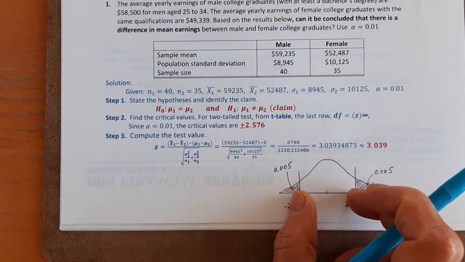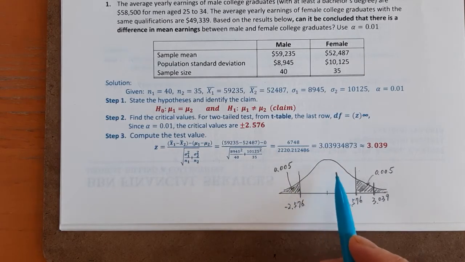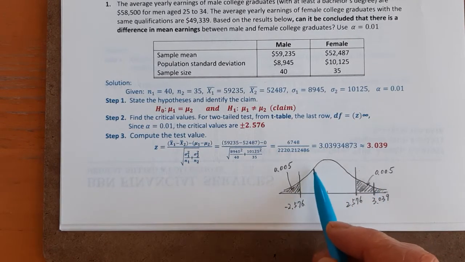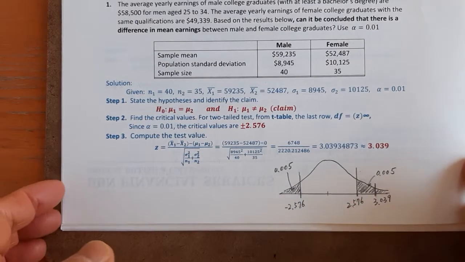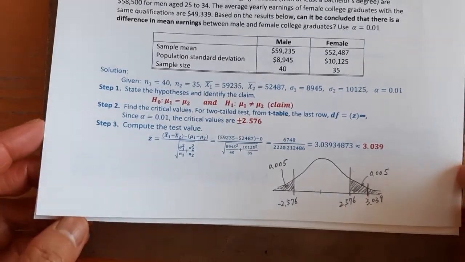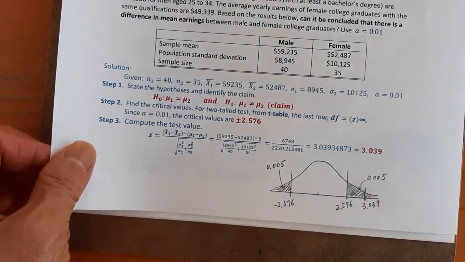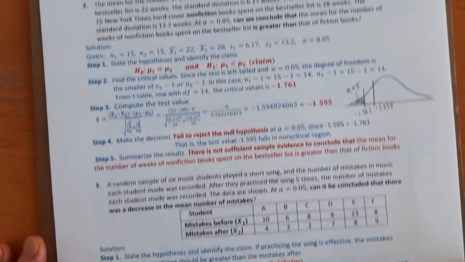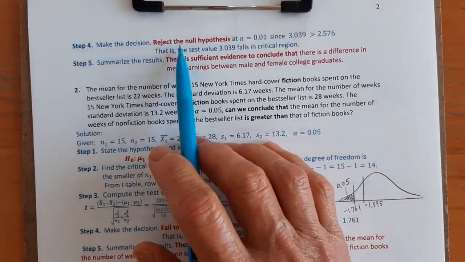Between the critical numbers, we support H0. So this side is reject. Make the decision: reject the null hypothesis H0.